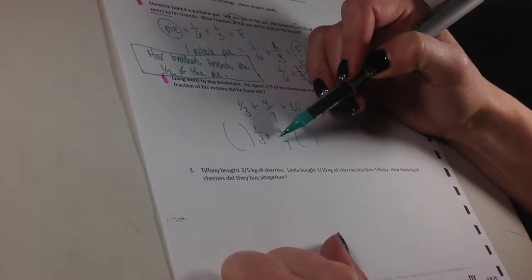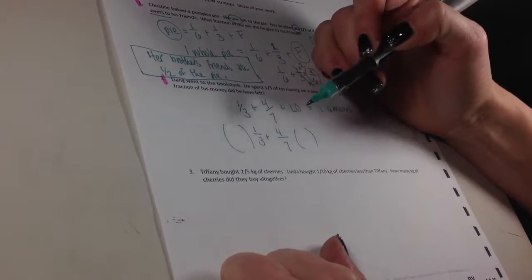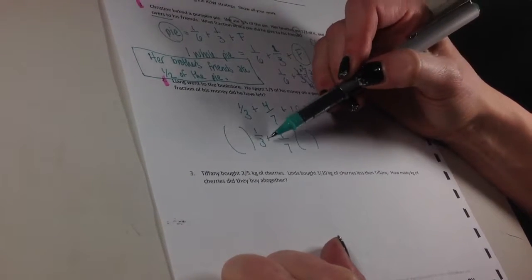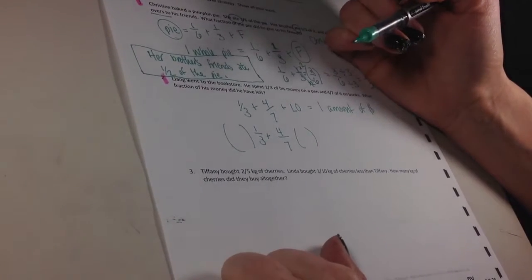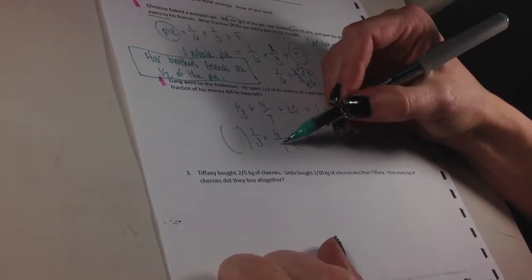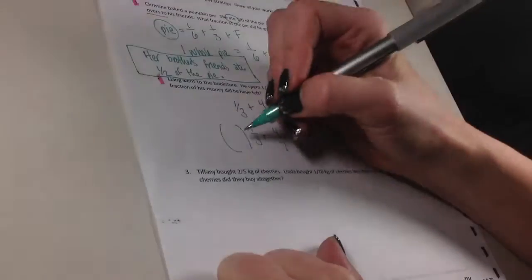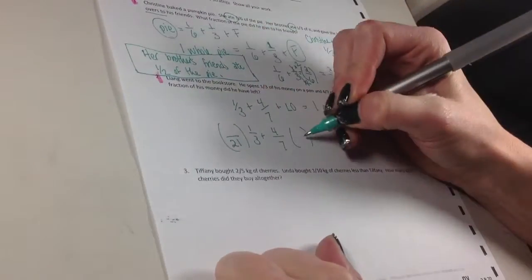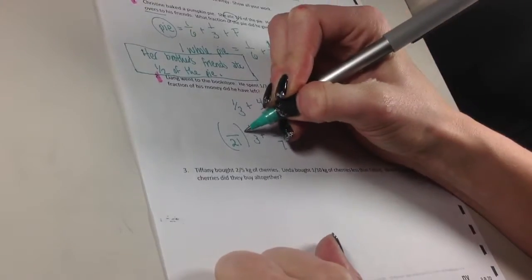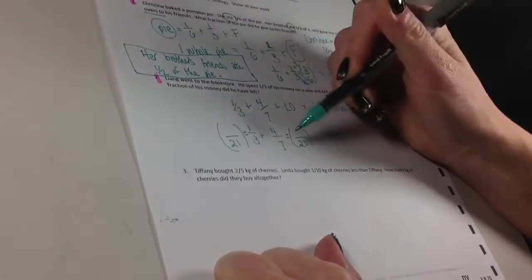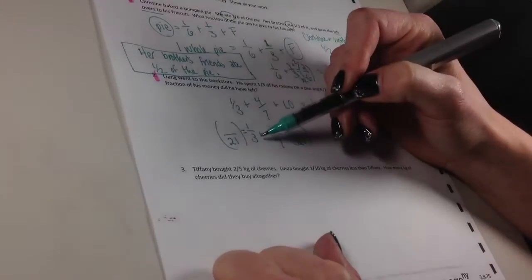Doesn't go in evenly. So I'm going to take 7, multiply it by 2, which is 14. Will 3 go into 14? It won't, so that doesn't work. And now I have 7 times 3. 7 times 3 is 21, and 3 will go into 21, so I know that's my common denominator. So I know that each of these are going to be equal to something in 21sts.